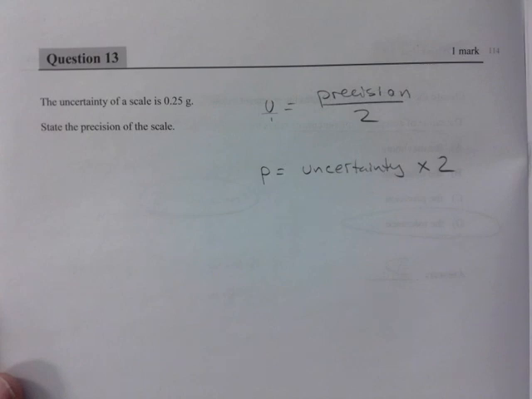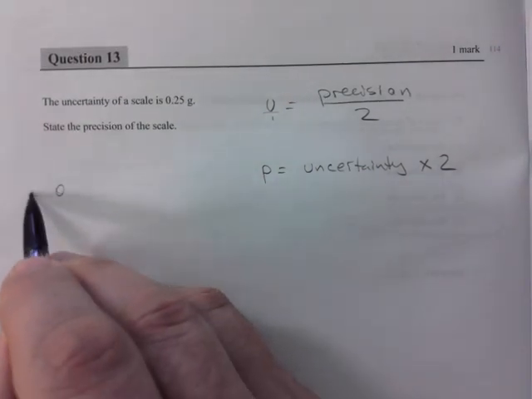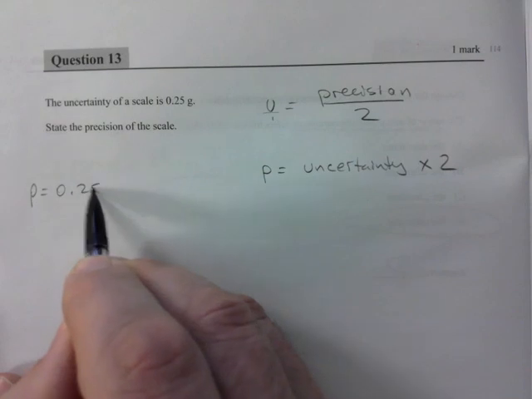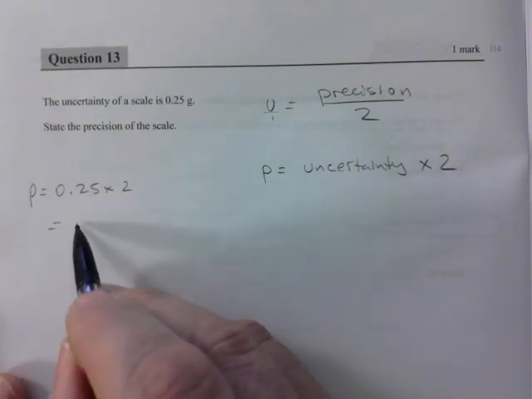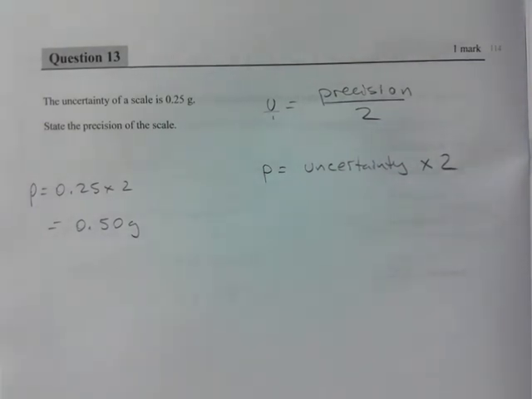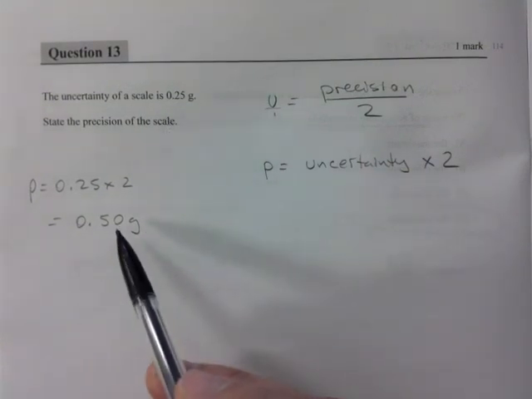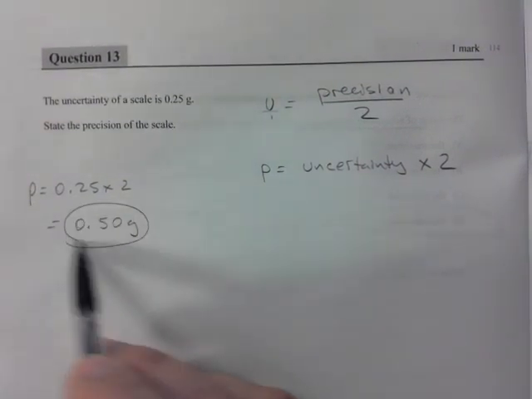This one threw students off. A lot of students didn't know what to do with it. It's like, hey, where's my formula for this? So we're just going to go precision is 0.25 times 2. So that's 0.50 grams or 0.5. But because this is a precision measurement and this is 2 decimals, I would just keep it to 2 here. This is the final answer.